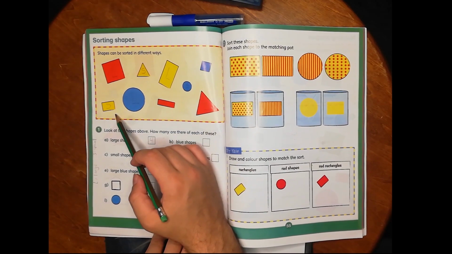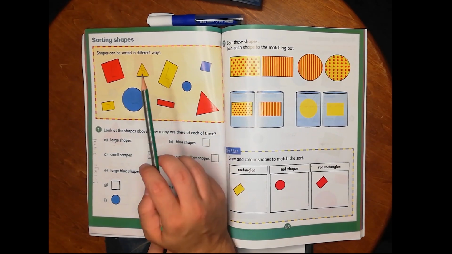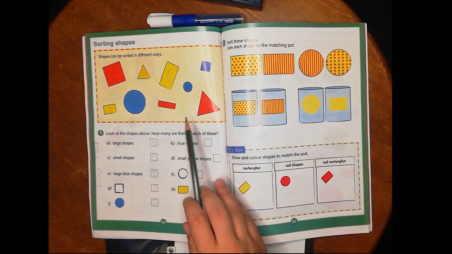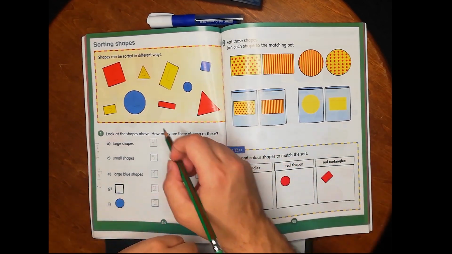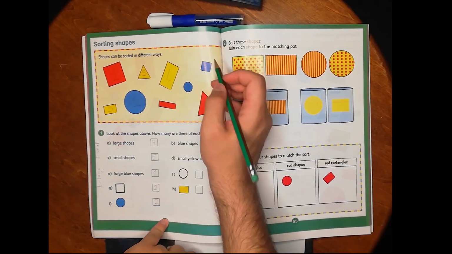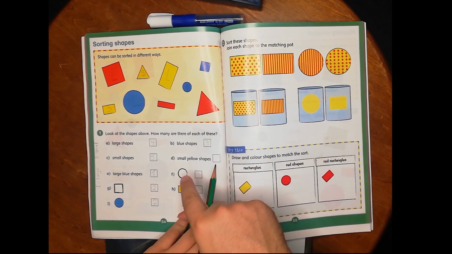Now we're highlighting or counting blue shapes. So how many blue shapes do we have? Red, no. Yellow, no. Yellow, no. Blue, yes. Yellow, no. Red, no. Red, no. Blue, yes. And blue, yes. So how many blue shapes do we have? One, two, three. So I have three blue shapes.